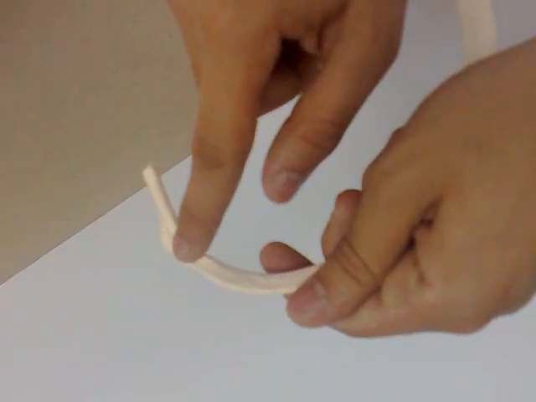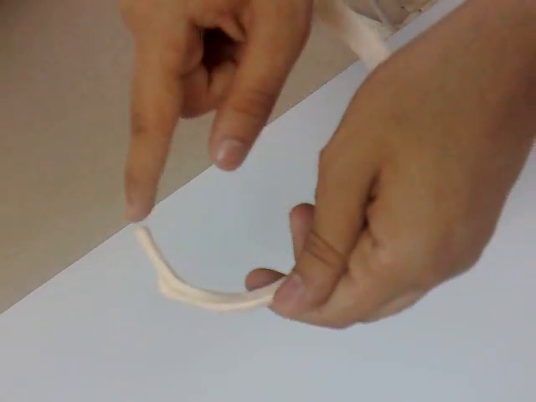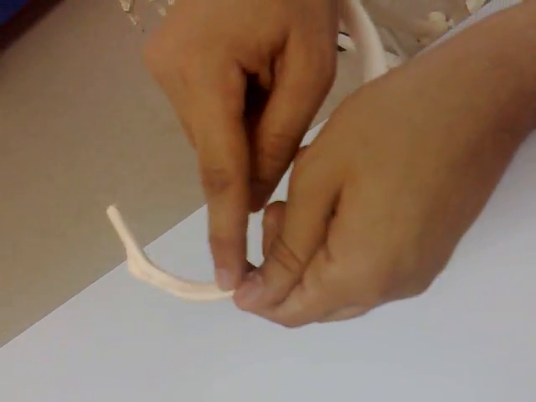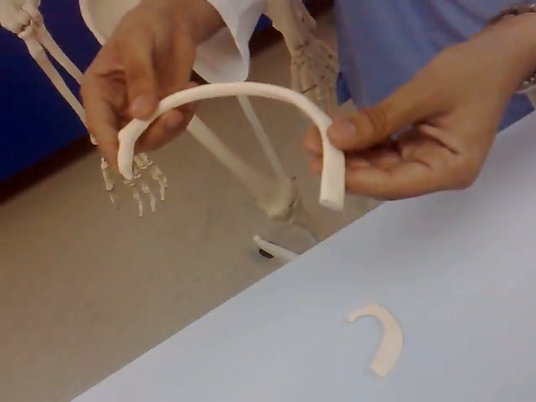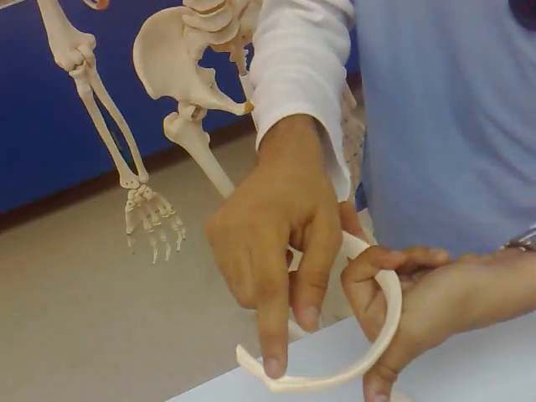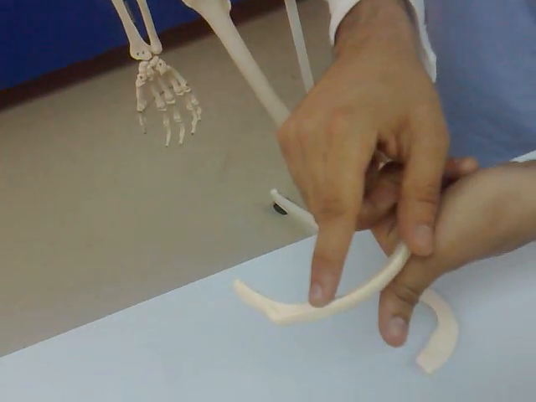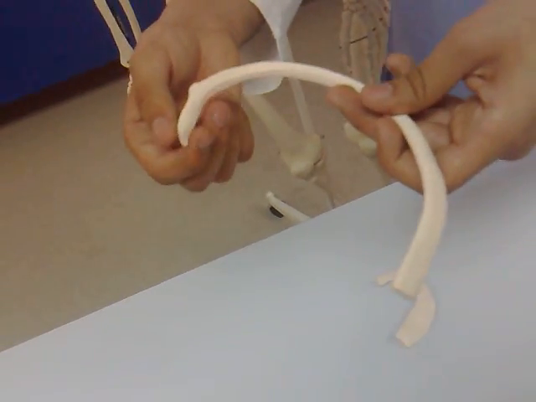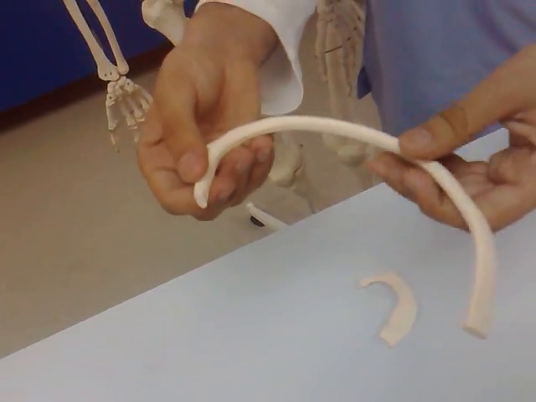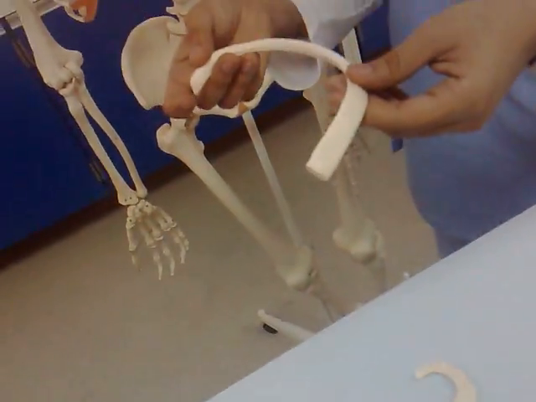The vein and the nerves and the arteries go from the vertebra in this groove. So this groove has to be posterior, or down, and then the head of the rib must be on the posterior side.